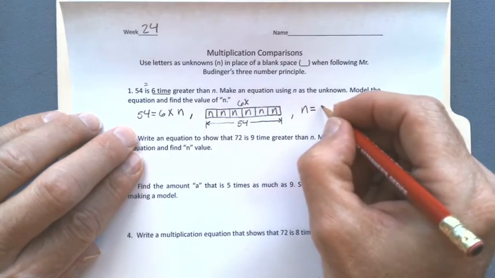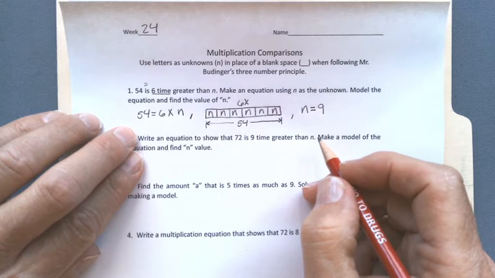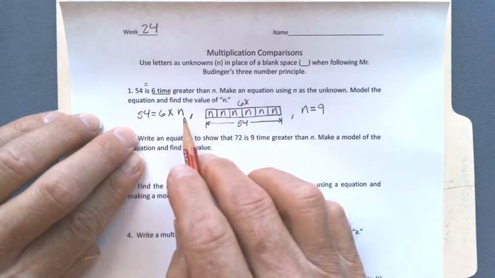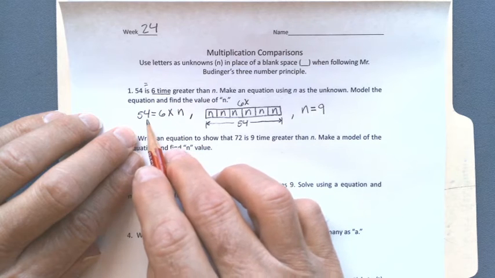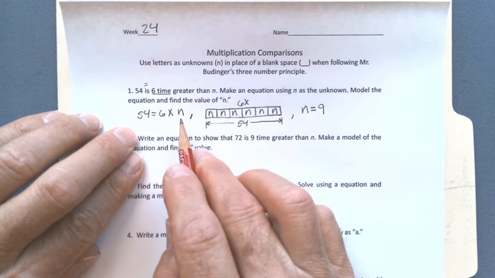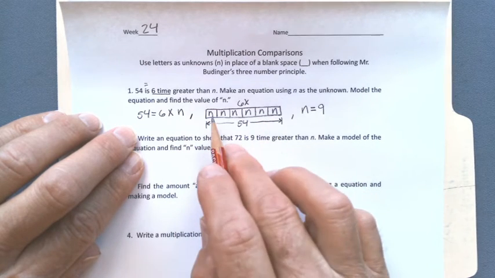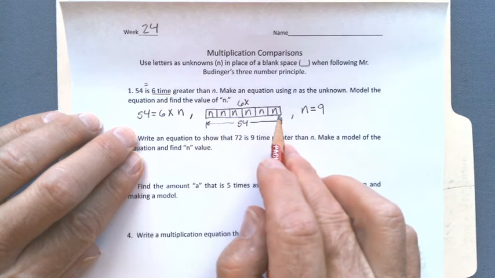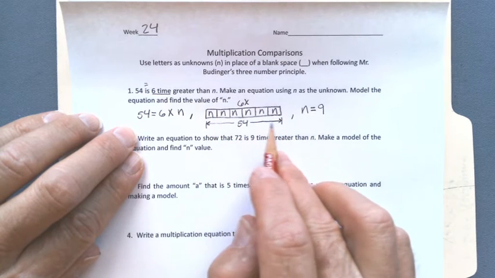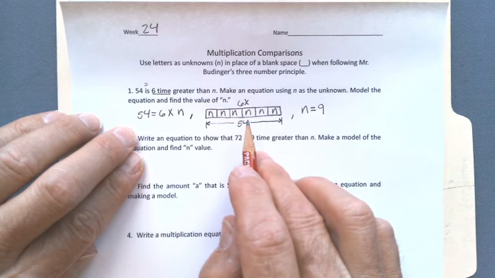If you said 9, you're correct. So if I put 9 in here, I'm saying 54 is equal to 6 times 9. And if you know your skip counting, you're going to say, oh yeah, that makes sense. If I had 6 9s, that's 9 6 times, I'm going to have 54 of whatever happens to be our units. We're just using numbers right now. We aren't talking about units just yet.